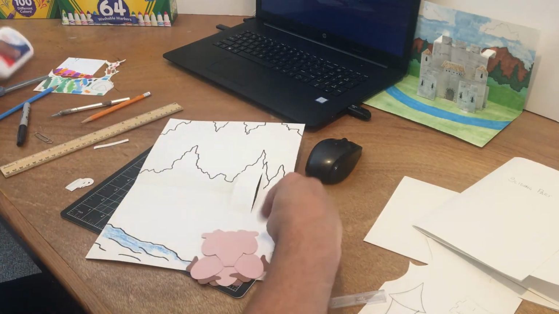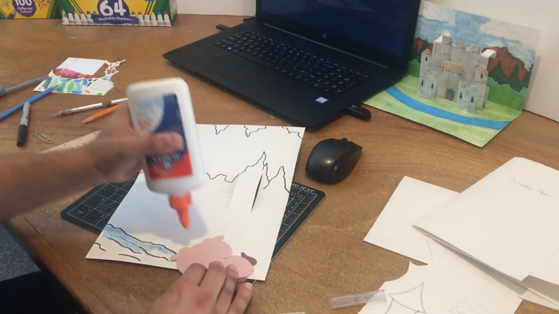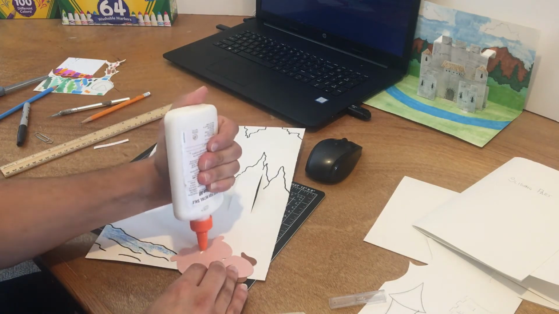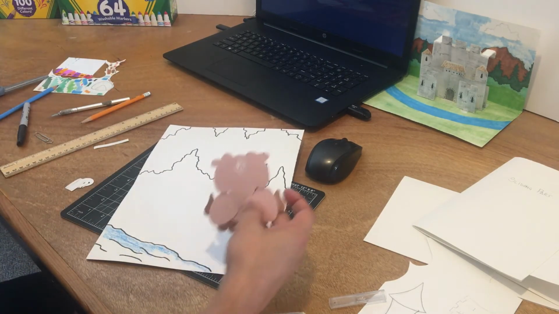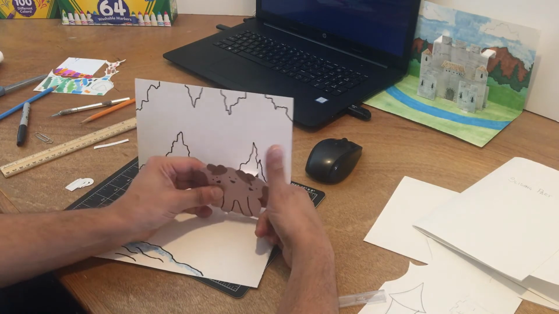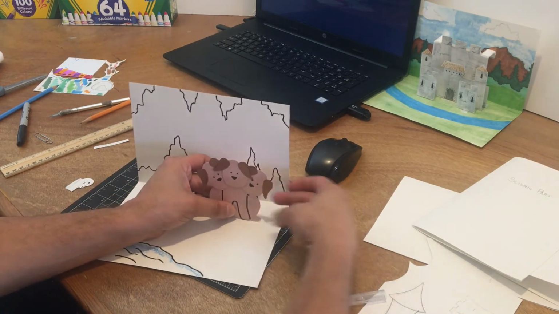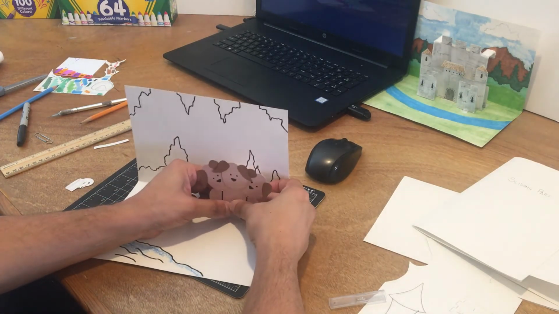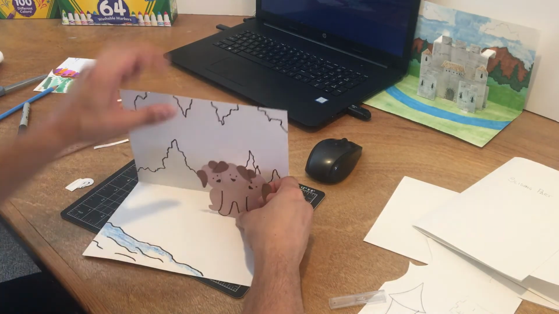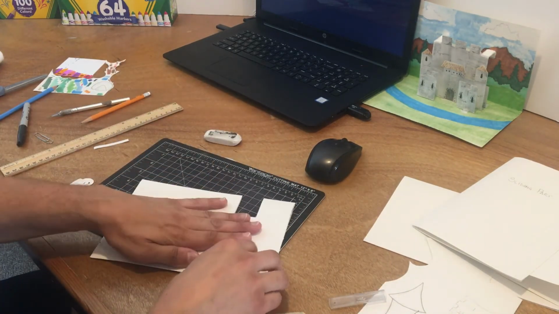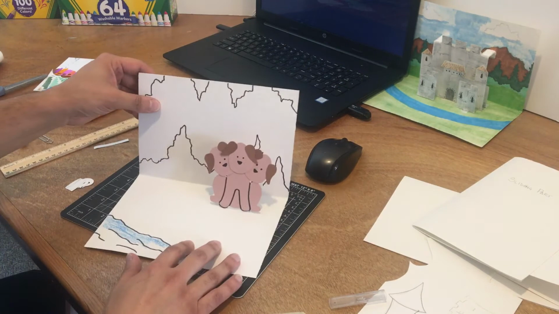Nope, there's not enough glue. I don't know why, but the glue's not coming out. There we go. So just a little bit, because if the glue smears on the outside, when you close your pop-up book, you don't want it to get stuck. Okay, so there he is.